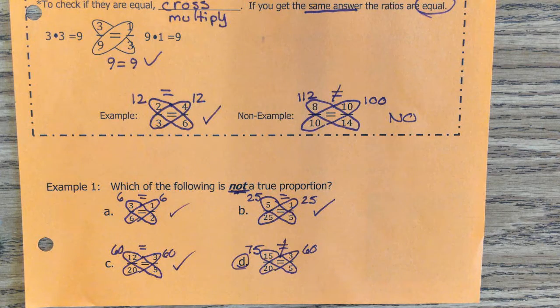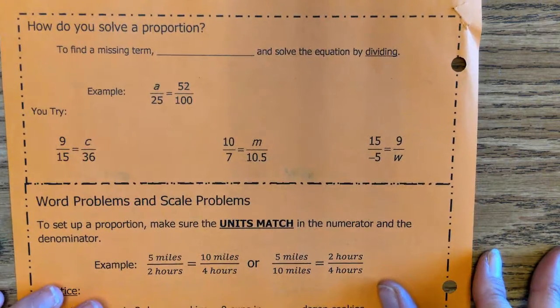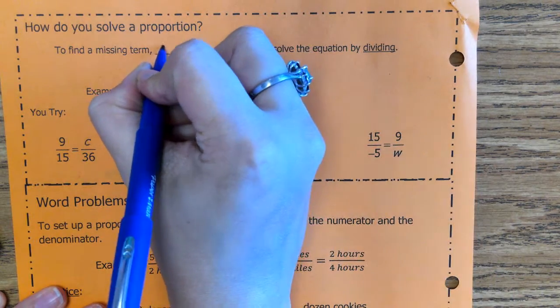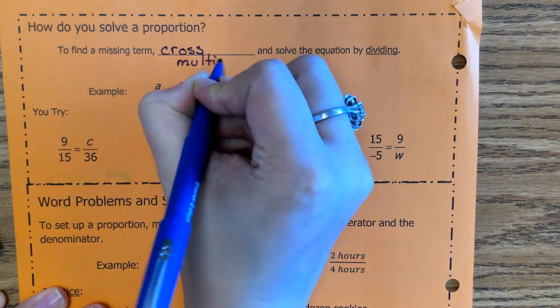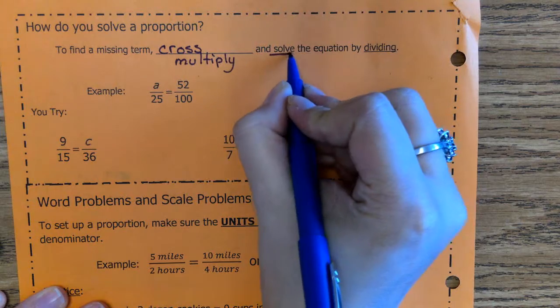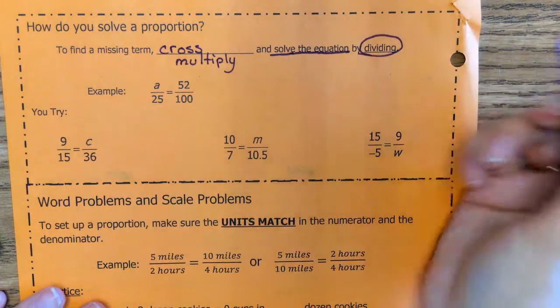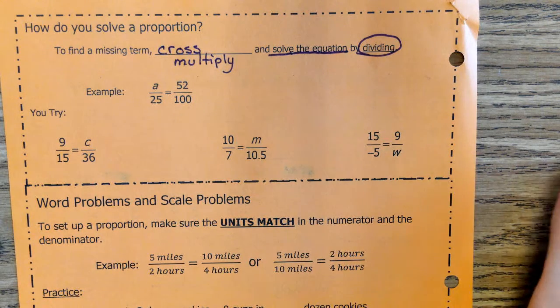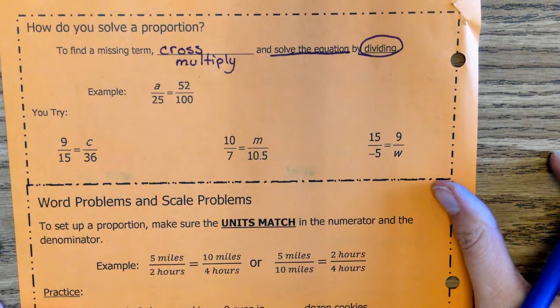Let's go ahead and turn on to the back. We're going to solve for proportions where I only have 3 numbers instead of 4. So how do you solve a proportion? To find the missing term, you're going to use that butterfly or cross multiply. You're going to solve the equation by dividing. So you should have done one-step equations last year in 6th grade. That's all this is. We're setting up a one-step equation, and then you're going to solve it.